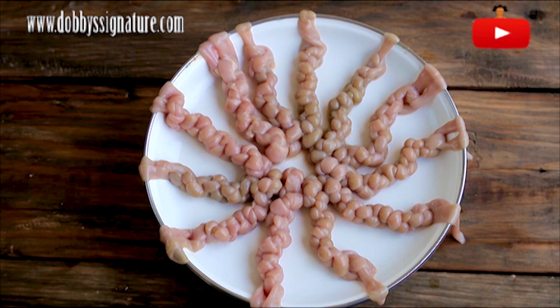Now you know your assorted meats. Which parts are your favorite?